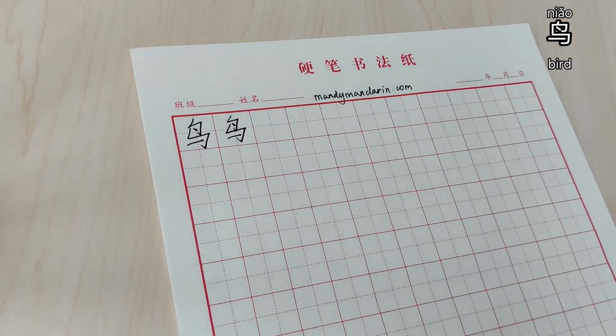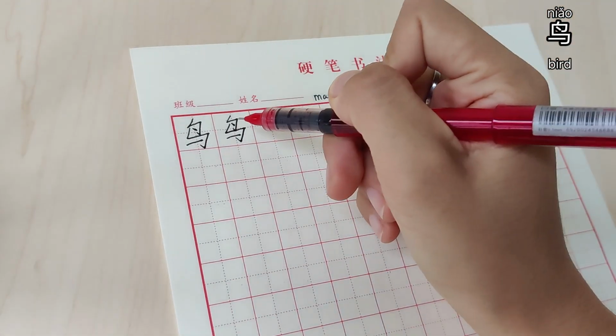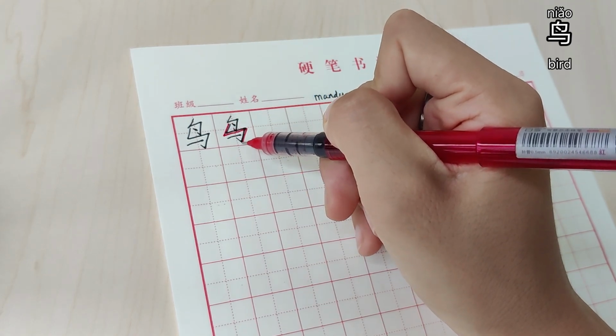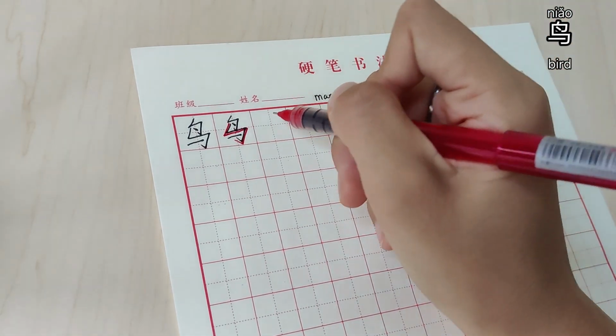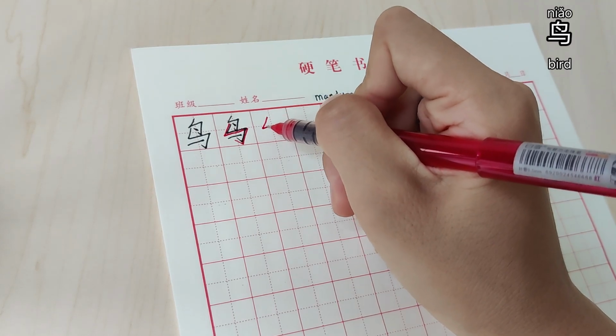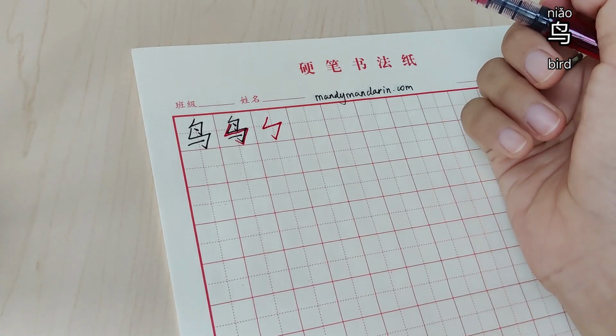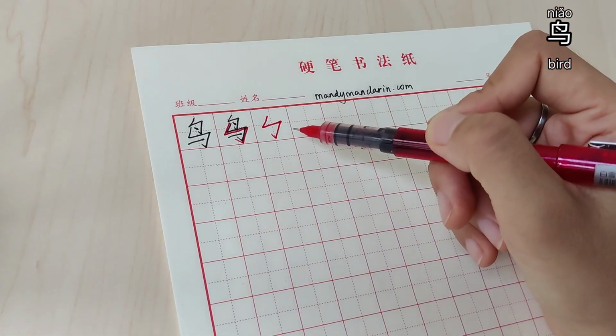Only one thing that you need to pay attention to is this really big stroke. So it goes from here to here like this. So it's a pretty big stroke.